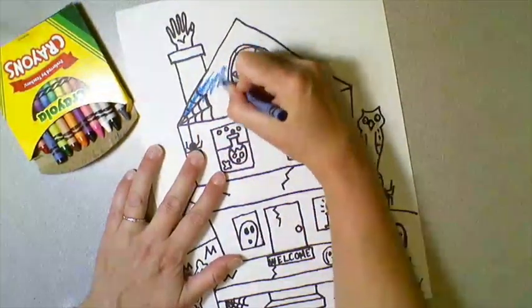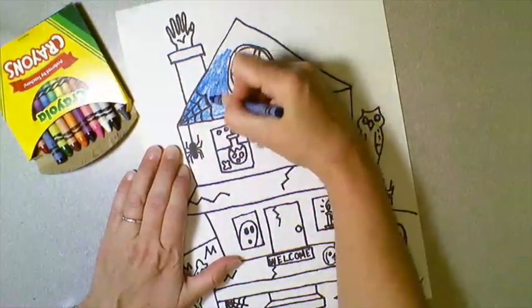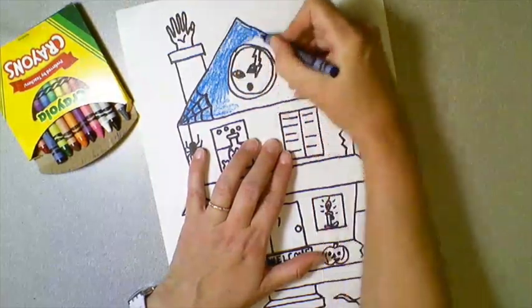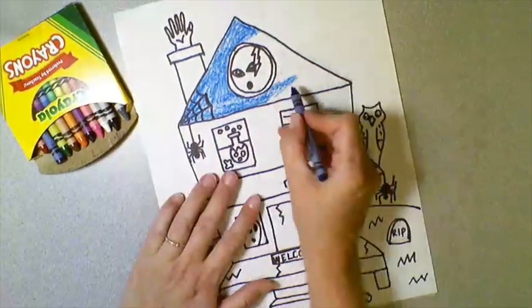Now that my house is outlined, I'm going to begin adding color with my crayons, filling it all in. I'm also going to color the sky, maybe make it nighttime or gray or dreary to add to the creepiness of my house.